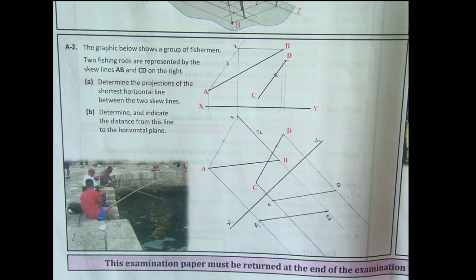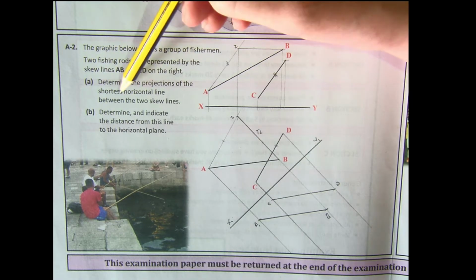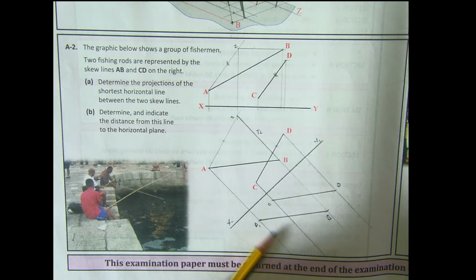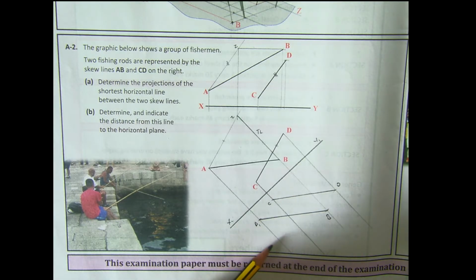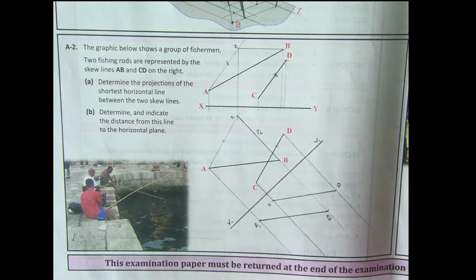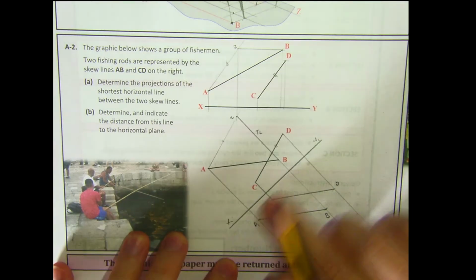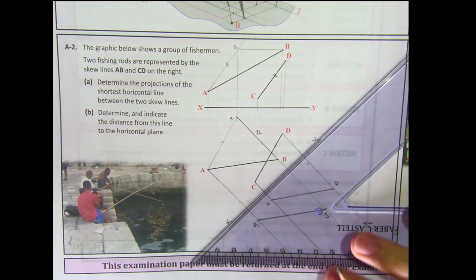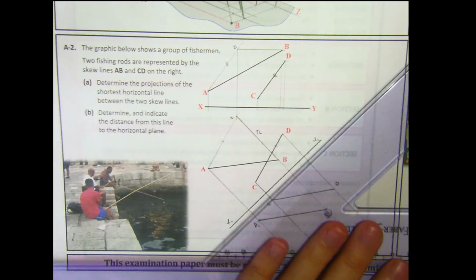So this is our first bit of setup that we need to do. What we need to do now is look back at our question. So it's determine the shortest horizontal line between the 2. So as it's a horizontal line, I'm going to look in horizontal. So horizontal would be looking along the X1, Y1 line. So I'm going to look in along that. So I'm going to look along this line here. So again, I'm going to draw an X2, Y2 line. This time the X2, Y2 line is perpendicular to the X1, Y1 line.